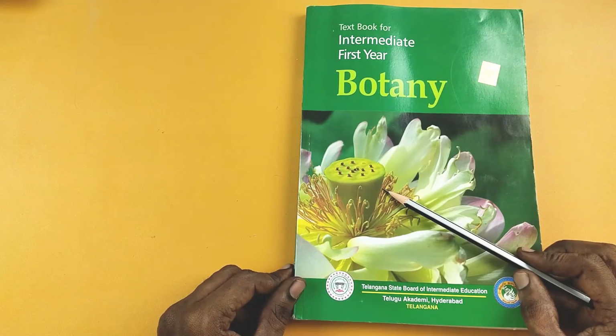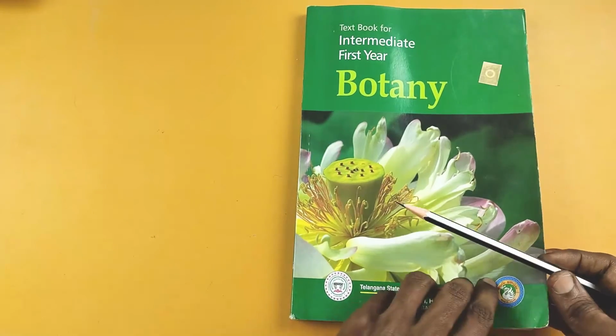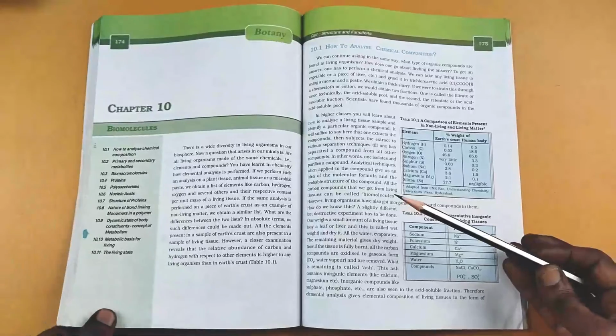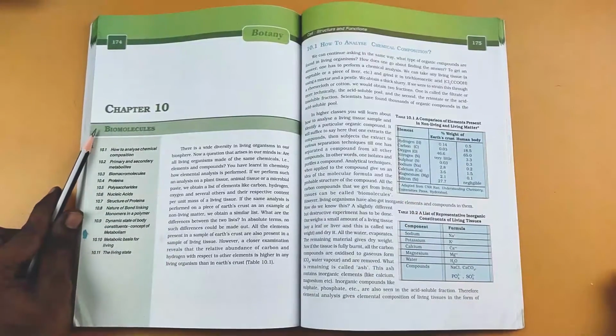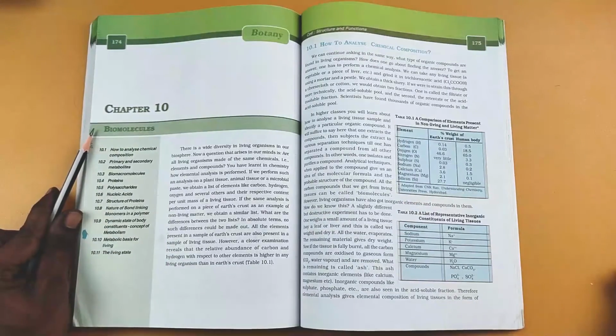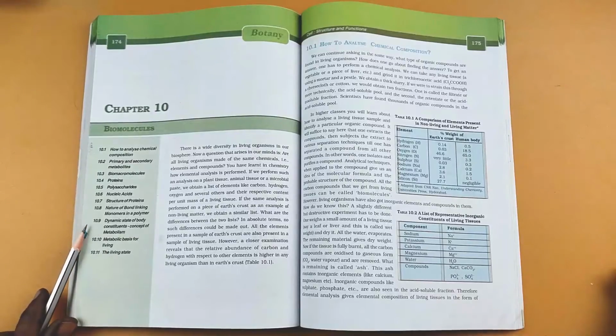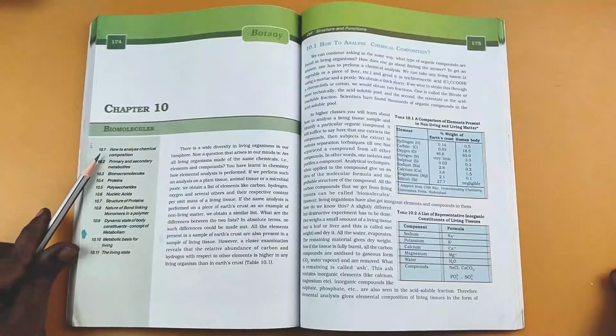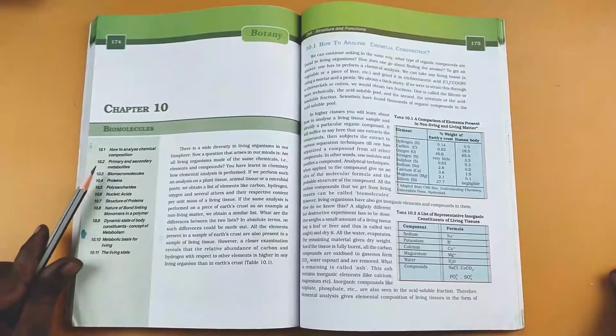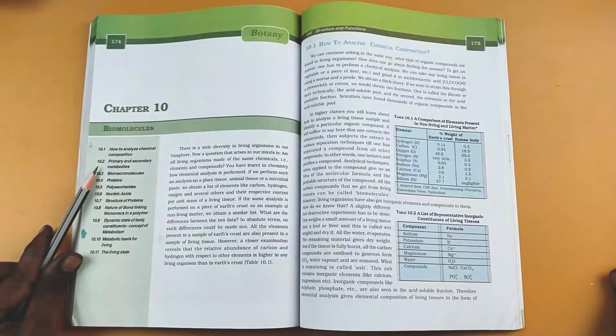Today we are going to discuss the first year botany. That is unit 5, chapter 10, the biomolecules. So in this, we are going to discuss the various topics under this particular chapter. The first one is how to analyze the chemical composition. The second one is about the primary and the secondary metabolites.